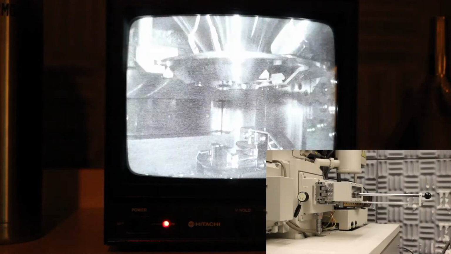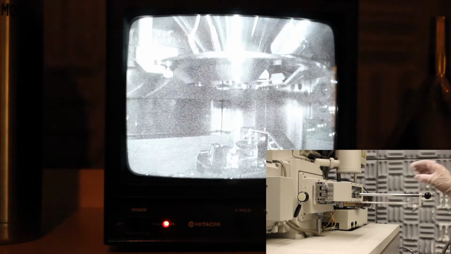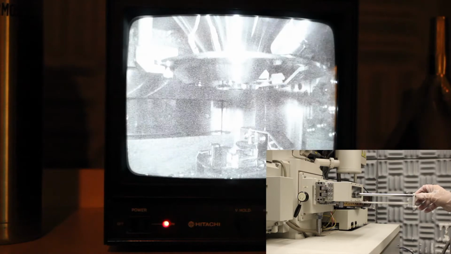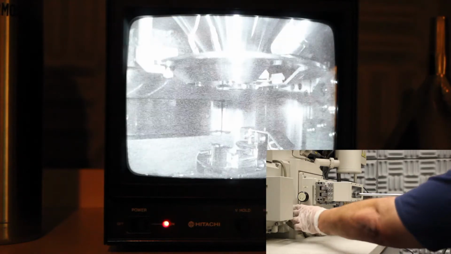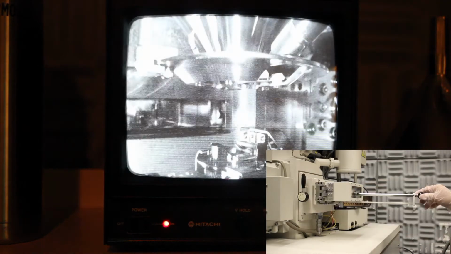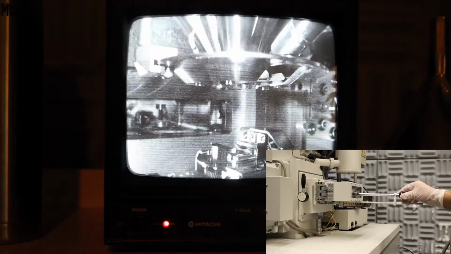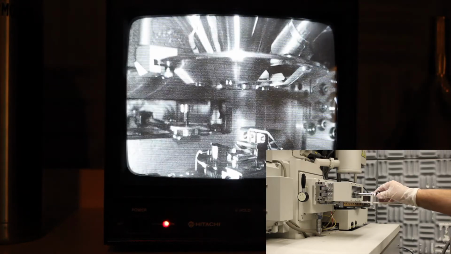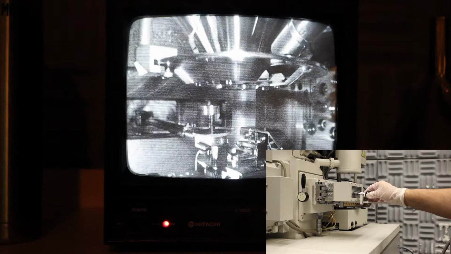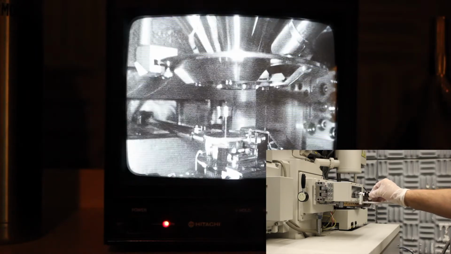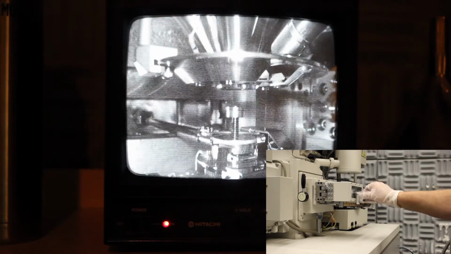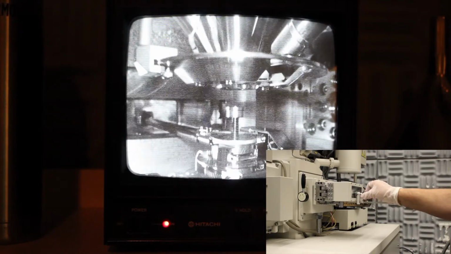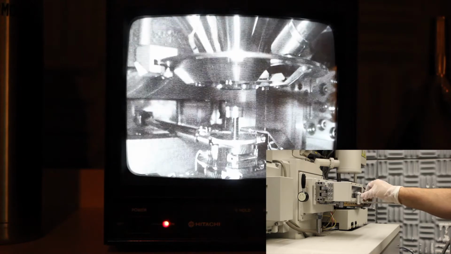Once the specimen exchange chamber pressure is at 2 Pascal, you slightly unlock the exchange rod and hold it in position. You then open the manual valve and slowly push in the holder while looking at the monitor. When you get to the stage itself, just give it a little push and then you can unwind the exchange rod screw so that we can release the sample holder on the stage.